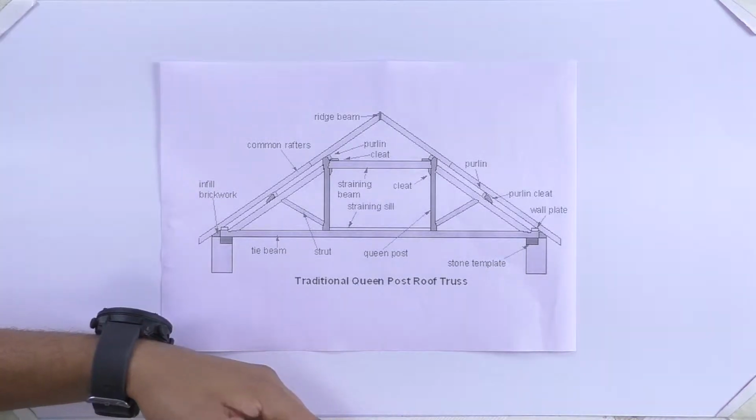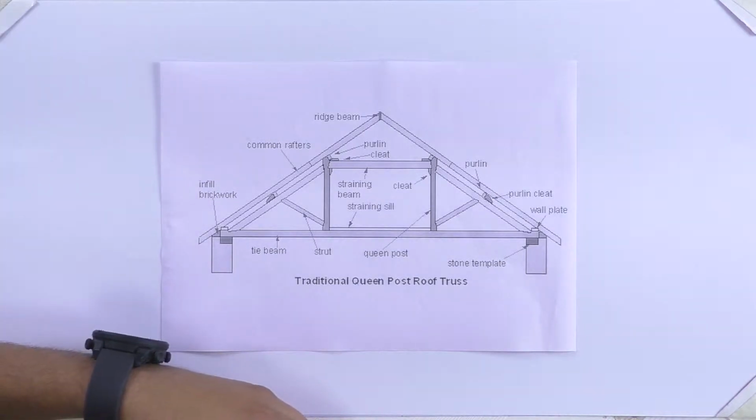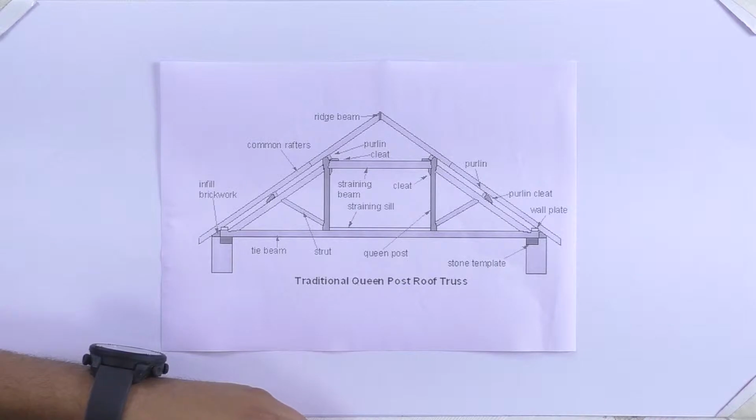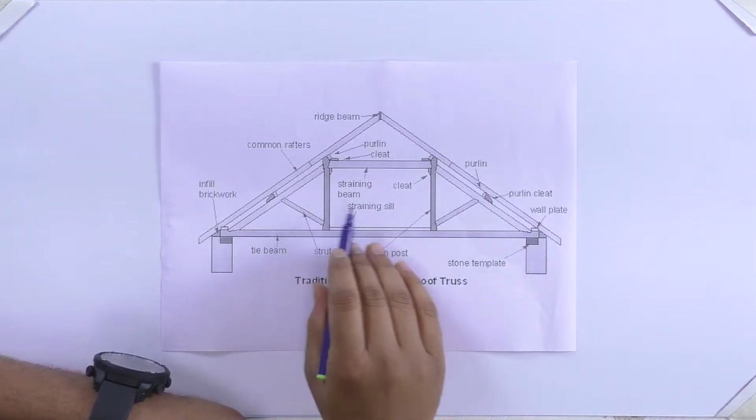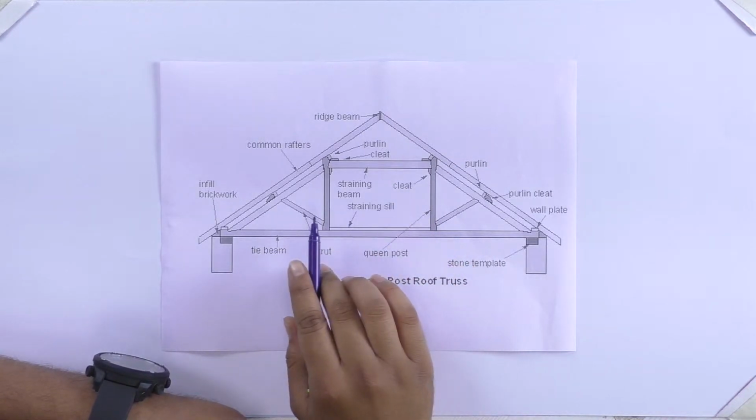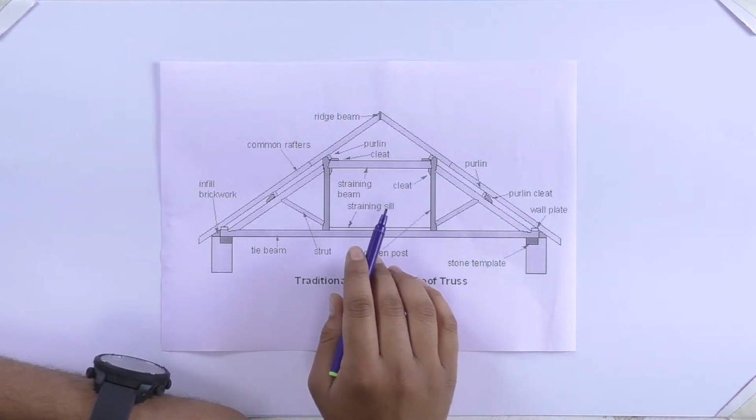A queen post bridge has two uprights placed about one third of the way from each end of the trusses. You can see two queen posts which are placed on either side. They are connected across the top by a beam and use a diagonal brace between outer edges.